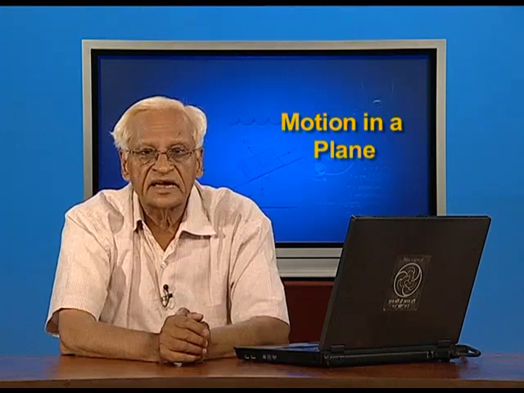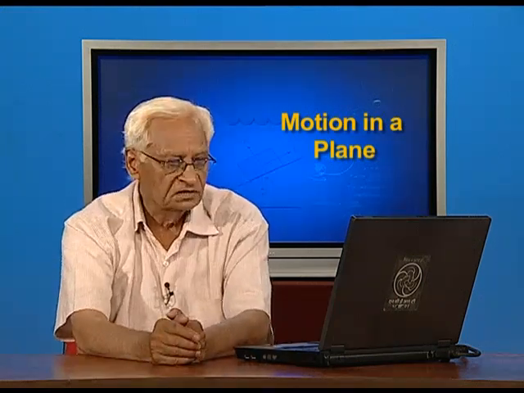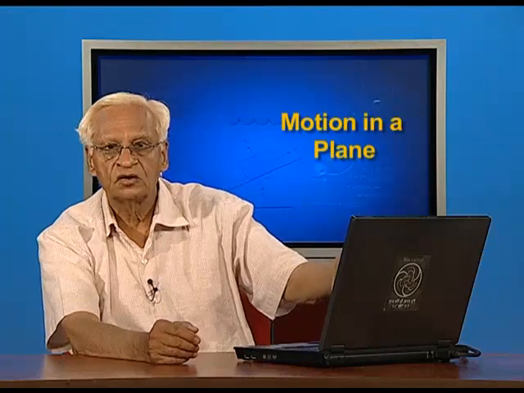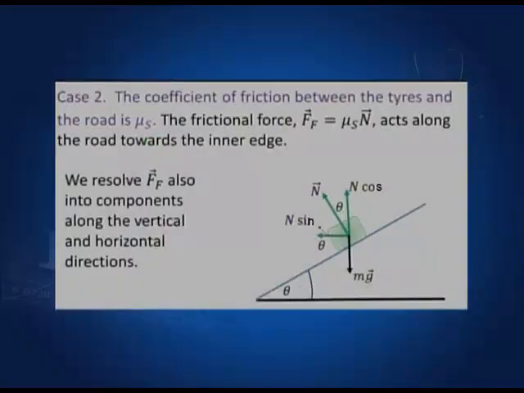Now, let us take the case that there is friction between the tires of the vehicle and the road. You can see that we have drawn the normal reaction, N cos theta, N sin theta, and also the weight, as we did earlier, and we add to it now the frictional force. The frictional force will have components F cos theta and F sin theta, and we collect all the components in the vertical direction and the horizontal direction and write down the equations of equilibrium.